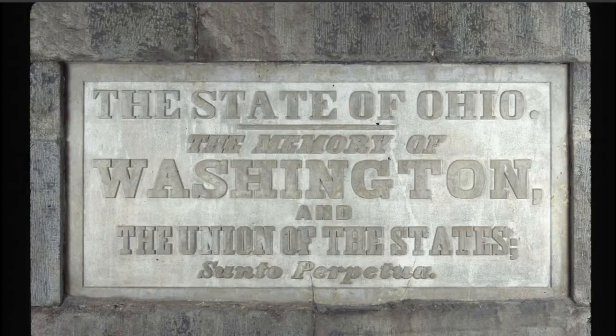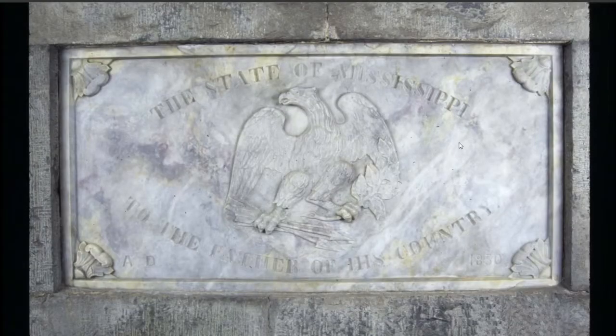And then the other one that I wanted to show you was the state of Mississippi. And it kind of faded the letters here, but it says to the father of this country. And then it says AD 1850, presumably the date of the quarrying of this stone.